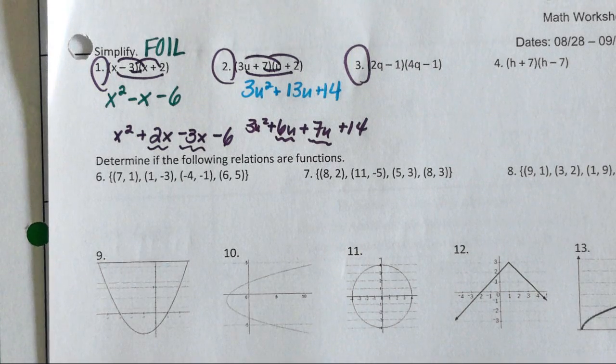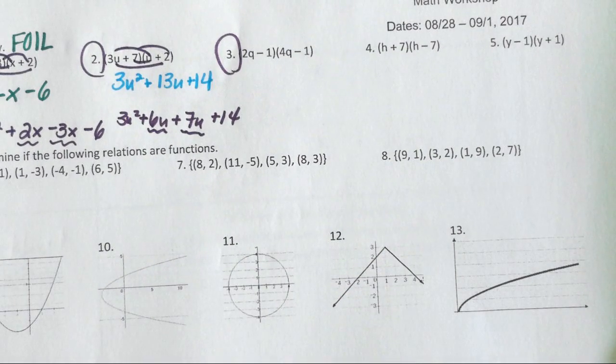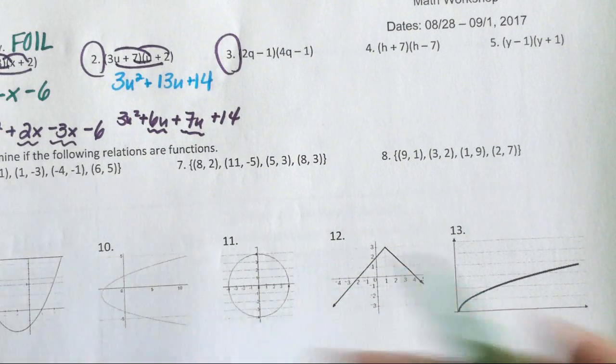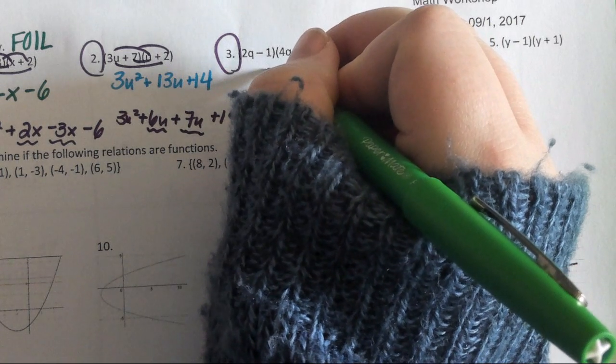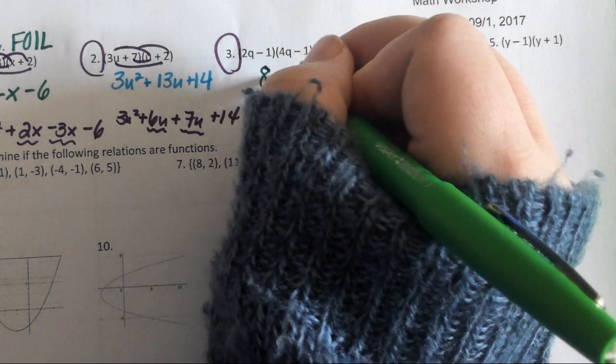I'm needing help with number 3. Any volunteers? Oh, good. Thank goodness. I was concerned. Your group was too quiet. Go ahead. Yes, please. 8q squared minus 6q plus 4.